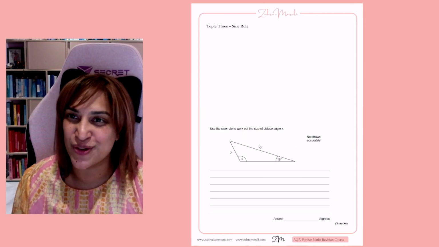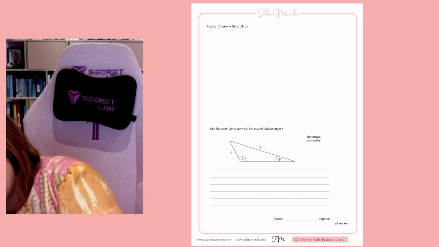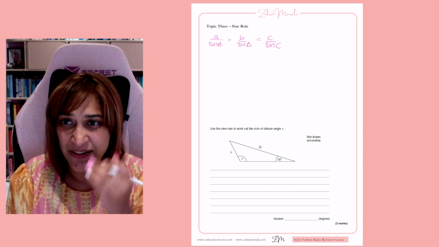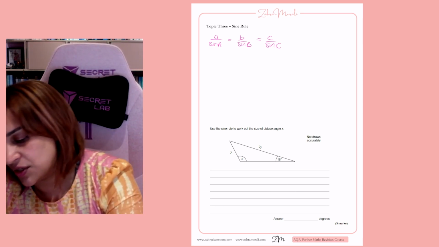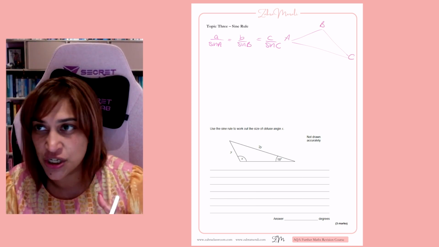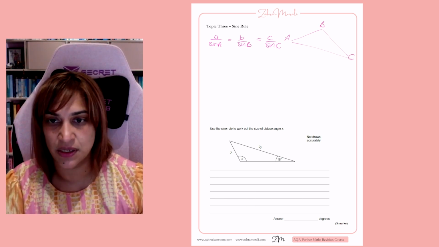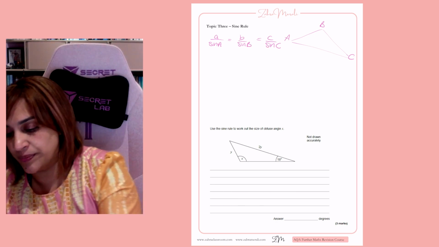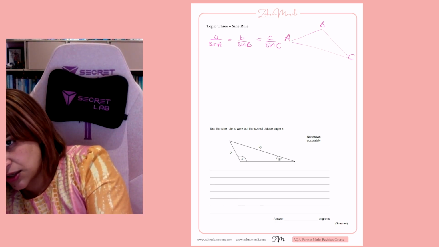Okay, topic 3, we've got the sine rule. That's written in 2 ways: a over sine A, b over sine B, c over sine C. Essentially, when we have a triangle that's not right angled, we can't use SOHCAHTOA, we can't use Pythagoras. We have to use either the sine rule, or, a bit later, the cosine rule. And remember, whatever the side is, the opposite angle is what we represent with a small letter.